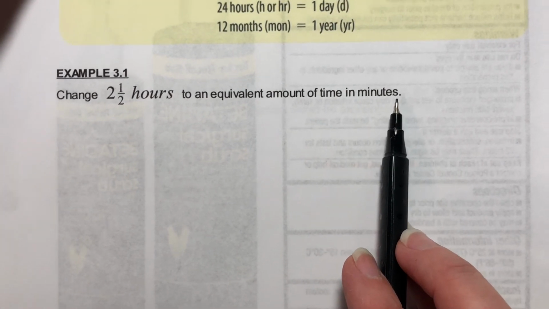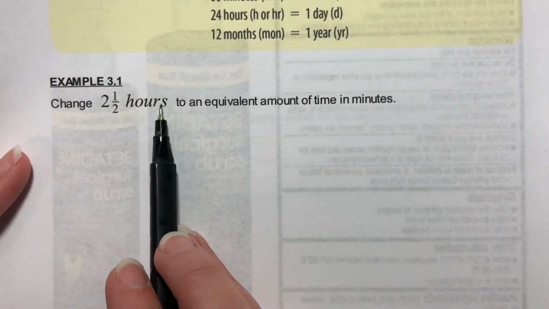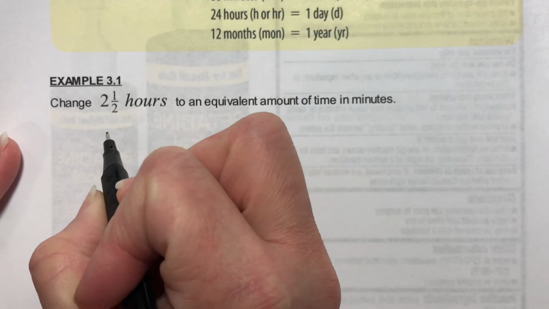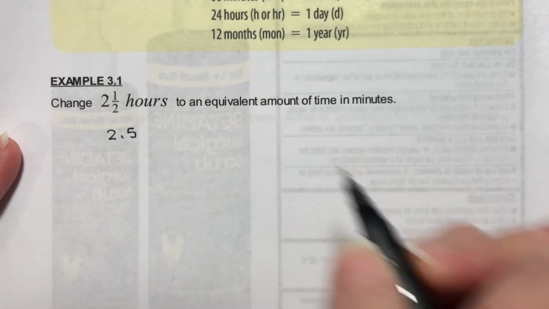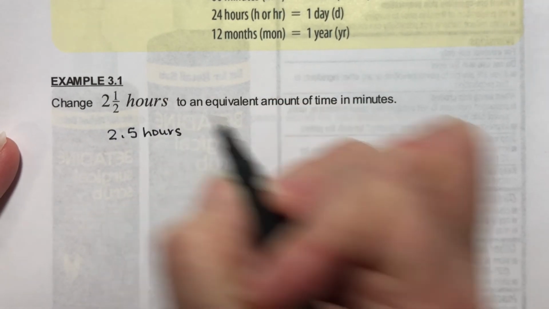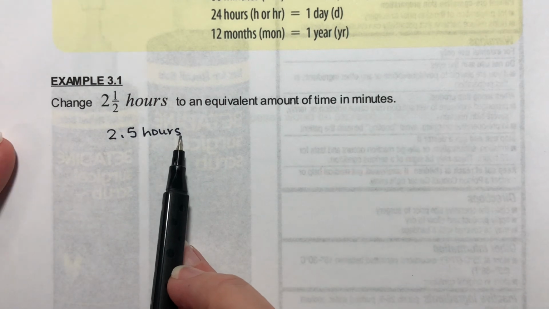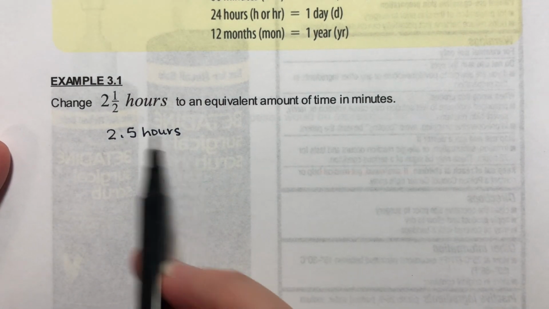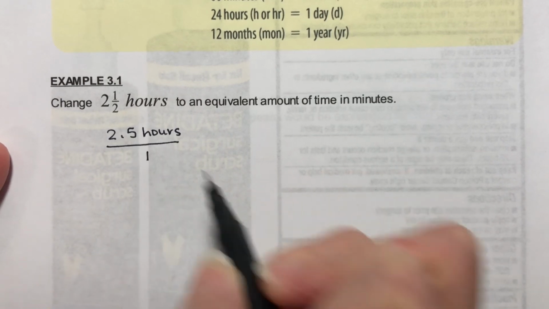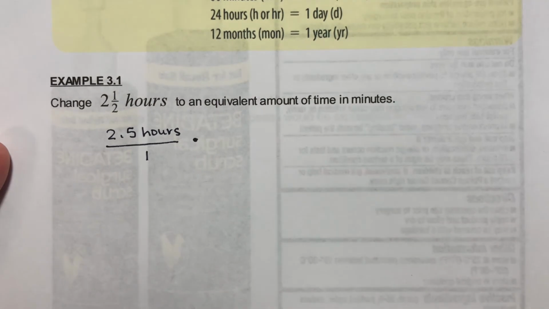So I'm going to take 2.5 hours, and just for convenience's sake, I'm going to write 2.5 as 2.5 over 1. We all know that's equivalent. When you're doing these, you always want to write out the unit, and there's a very specific reason why that you'll see in a second. I'm going to take this value, no matter what it is, and put it over a 1. Now I'm going to multiply this by something.